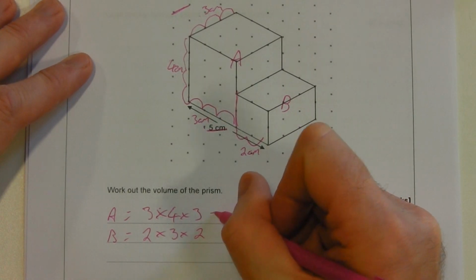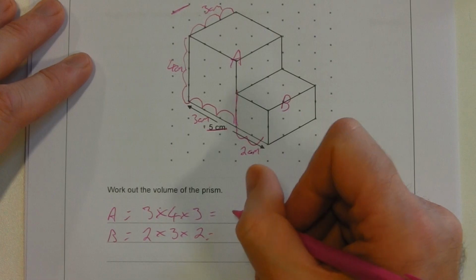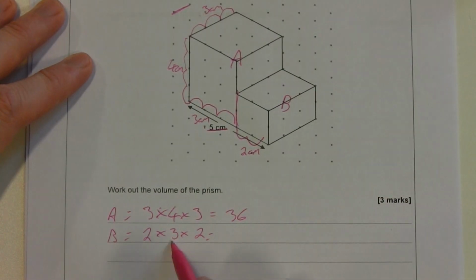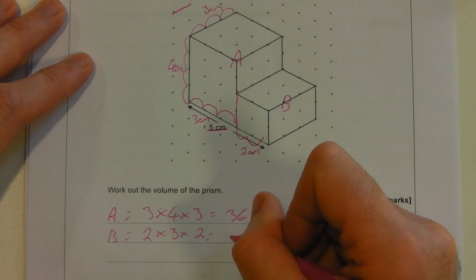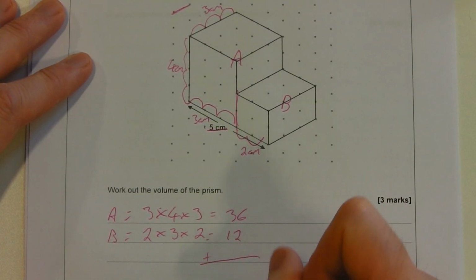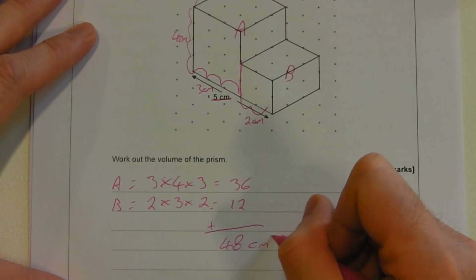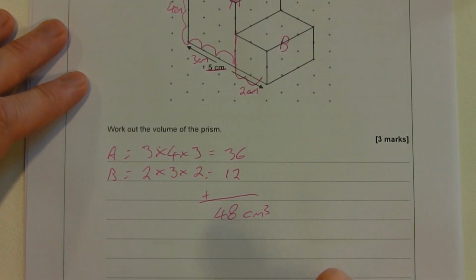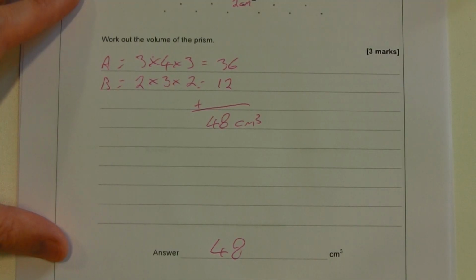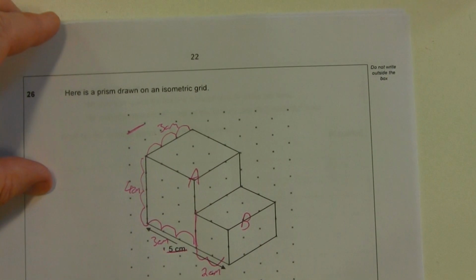Okay, so when we do those, 3 times 4 gives us 12, times 3 gives us 36. 2 times 3 gives us 6, times 2 gives us 12, and then we add them back together again. So that gives me 48 centimetres cubed. And again, don't forget, put it on your answer line as well. Okay, so that was question 26.